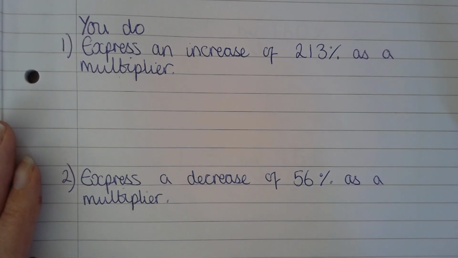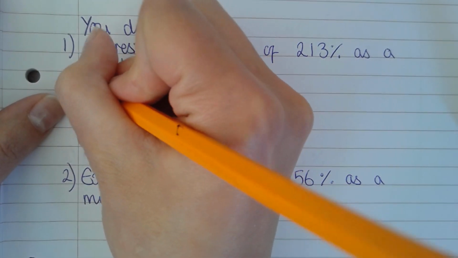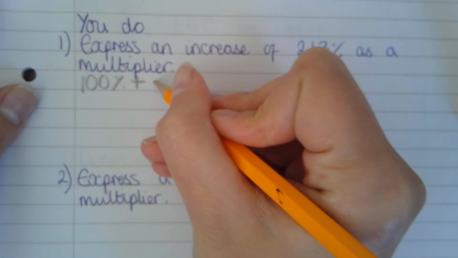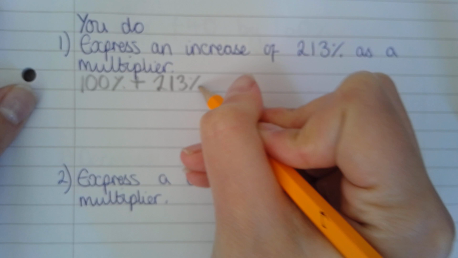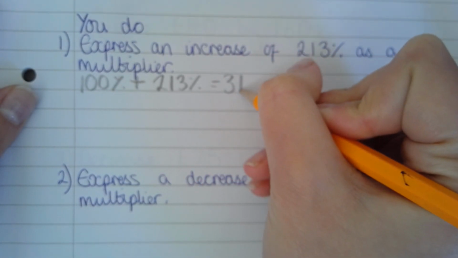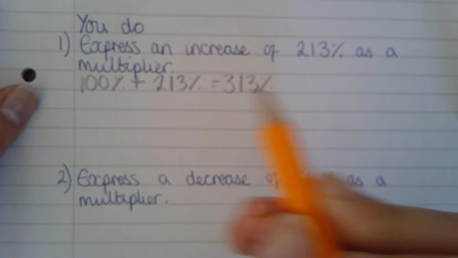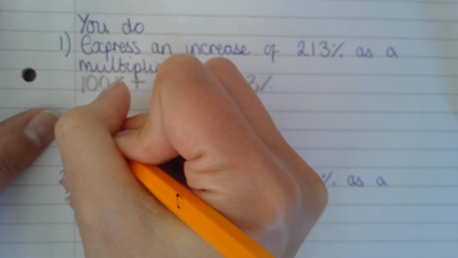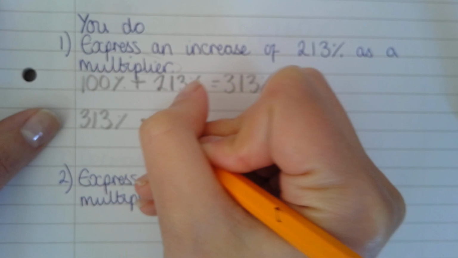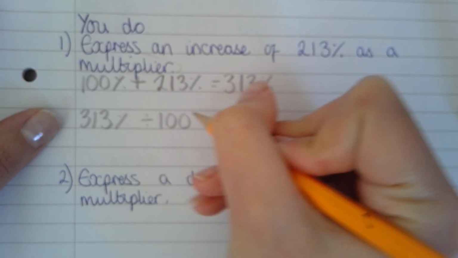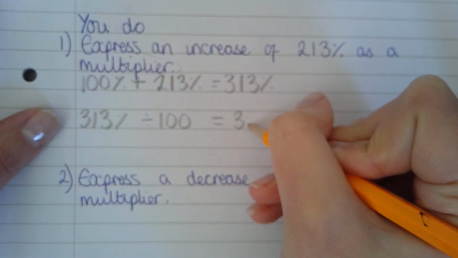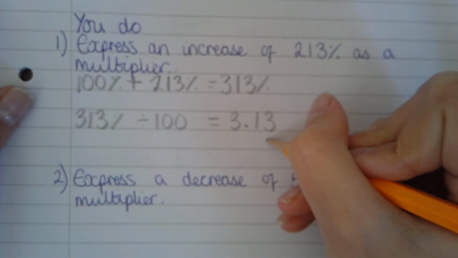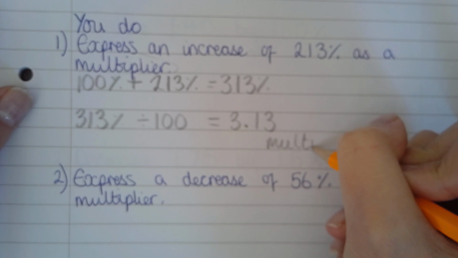So increase, we know that that means we're adding on, so we've got 100% and we're increasing, so adding 213%, and that gives us 313%. I need to find my multiplier, so I'm going to divide by 100. So 313% divided by 100 gives my multiplier as 3.13. So this is my multiplier.